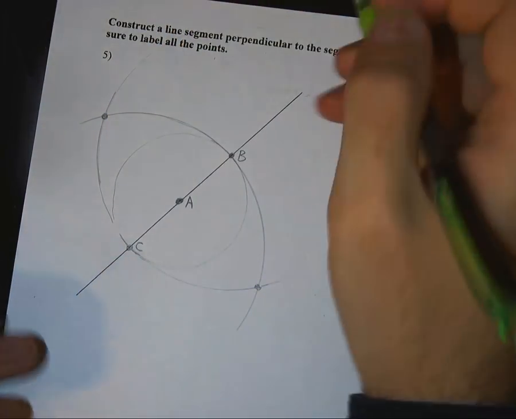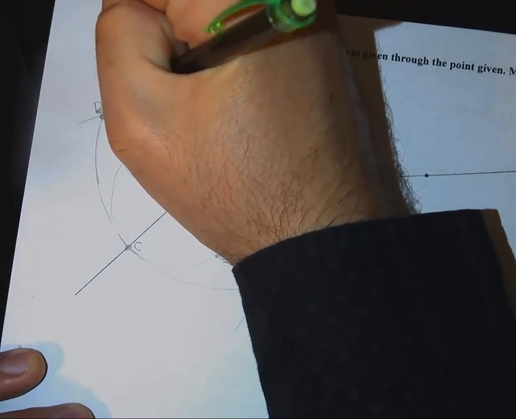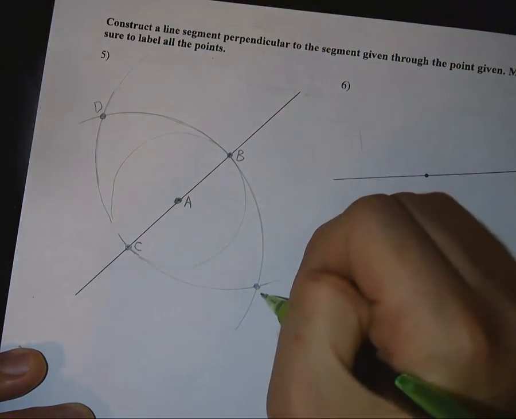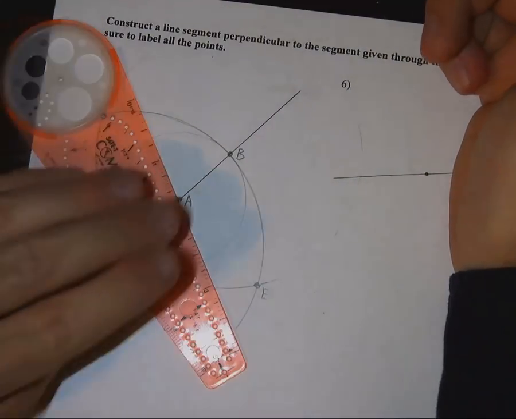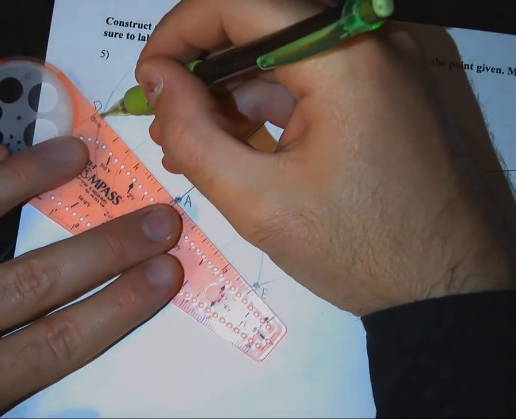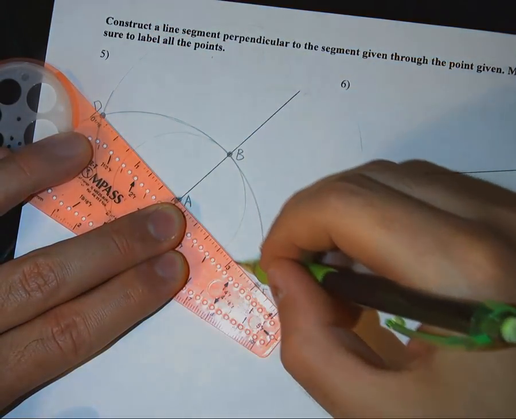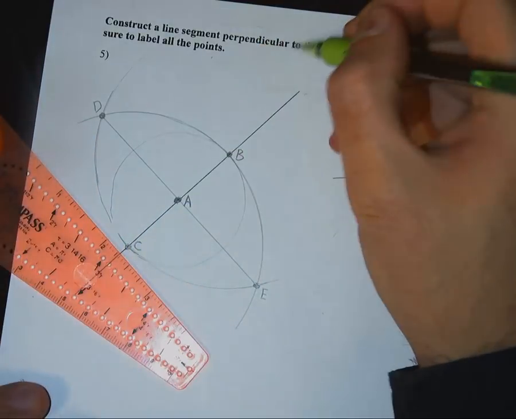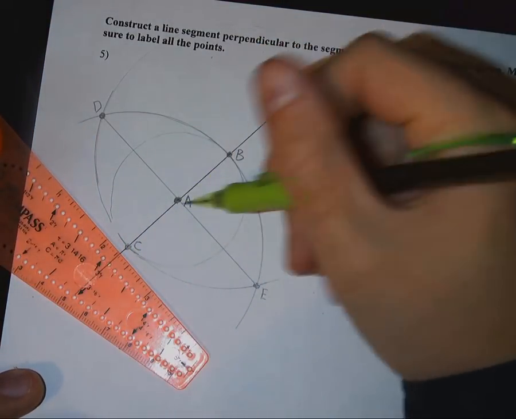Let's label those. I have A, B, and C, so let's move on to D here and E here, and draw that perpendicular line from D down to E. And if it doesn't go through A, then you didn't do a perpendicular line through the point given. You may have done a perpendicular line, but not through A.